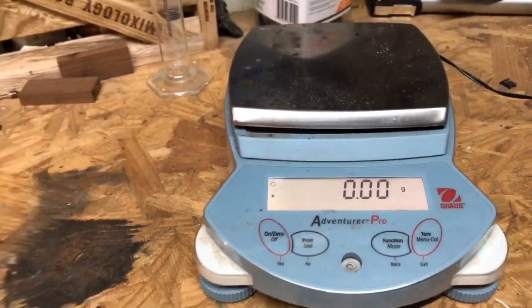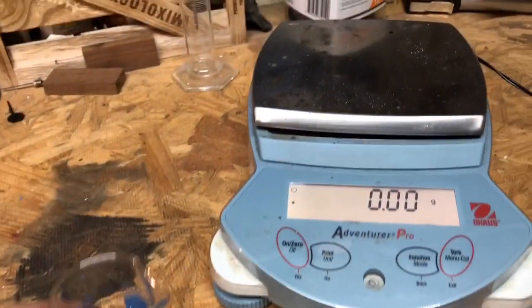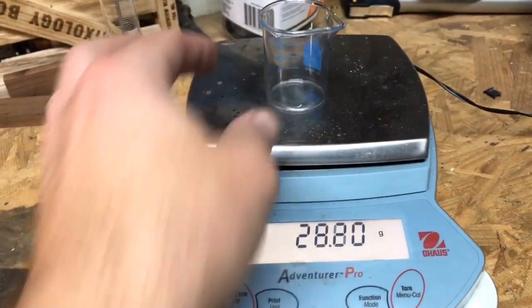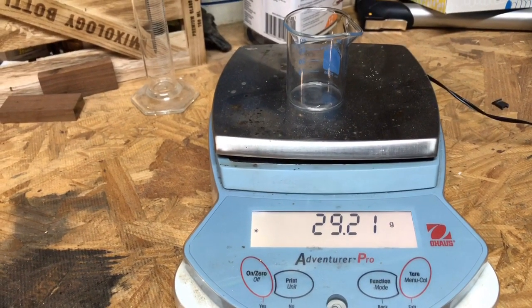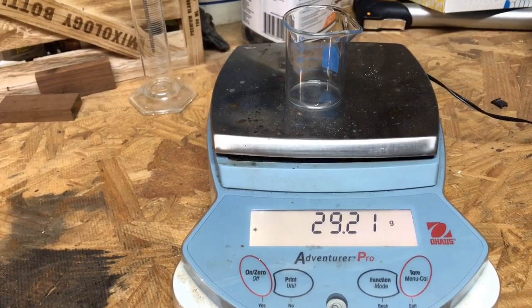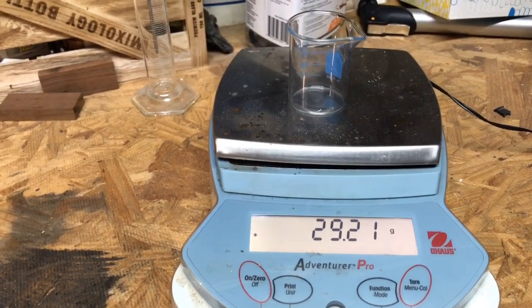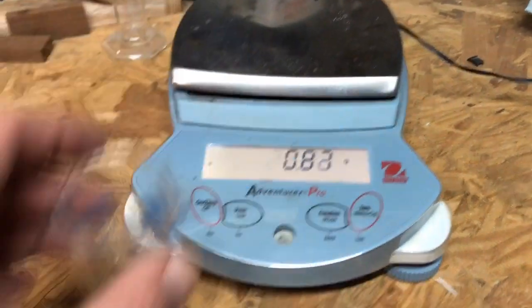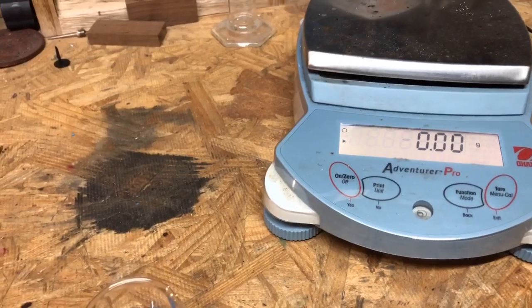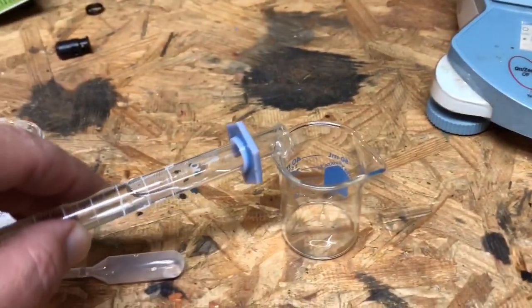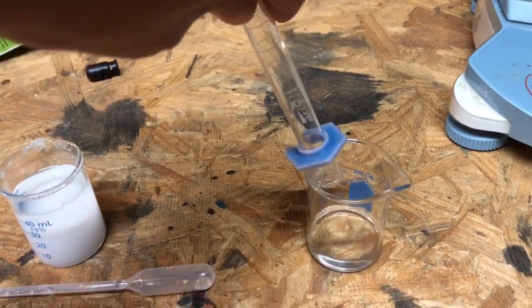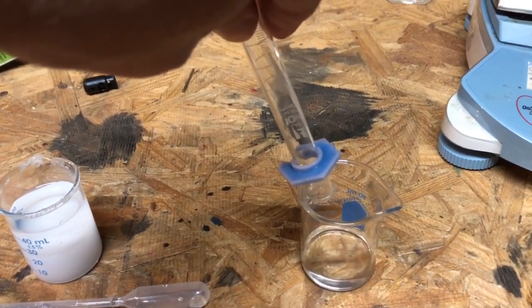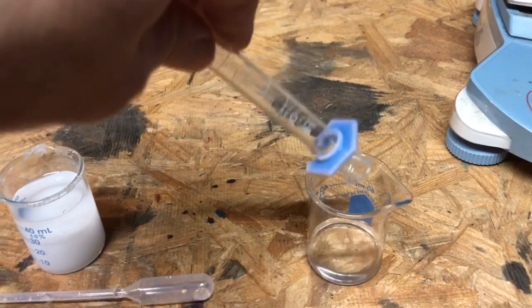So we've got our digital scale and we have an empty beaker here. We're going to go ahead and put that up on the scale. So our mass is 29.21. And now what we want to do is get our saturated solution into our beaker. So we're going to pour that in there. Try and get most of those drops out.